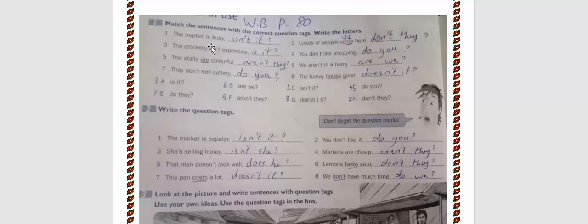The market is busy. Here we have is. The market takes it. So we change it to is, becomes the first one. Here we don't have not, so in the answer we put not, and then the market takes it. It is changed to isn't it.